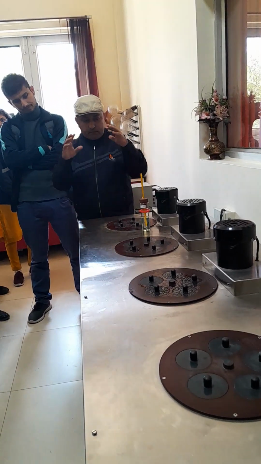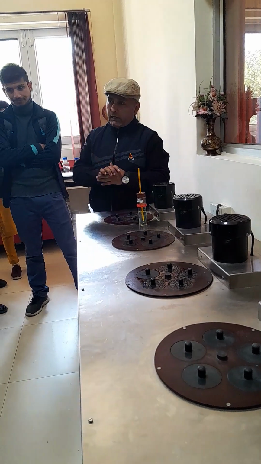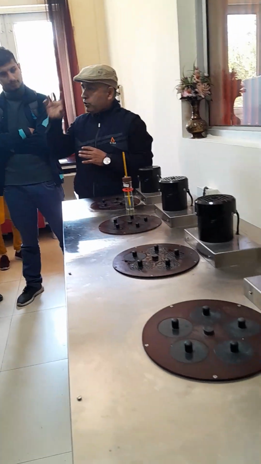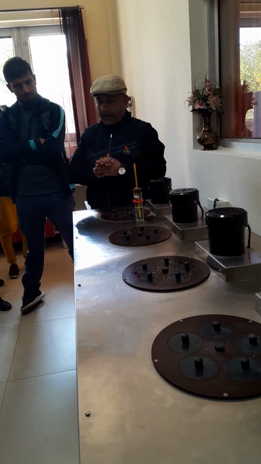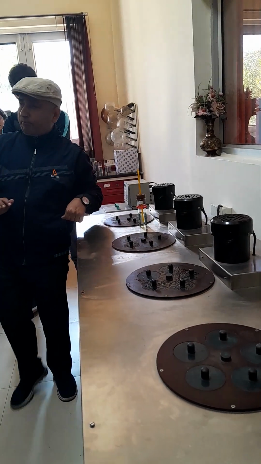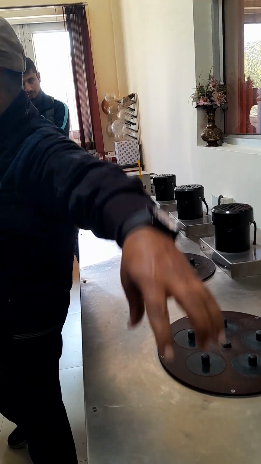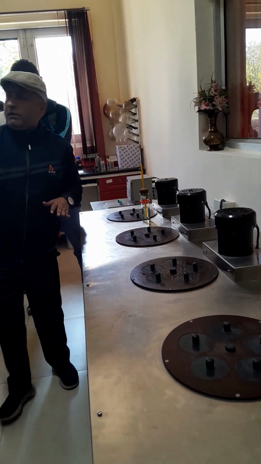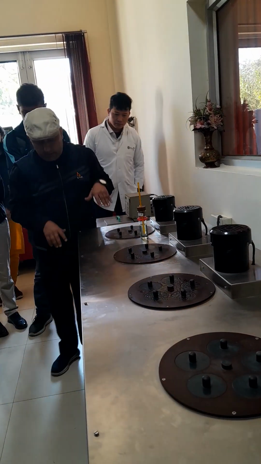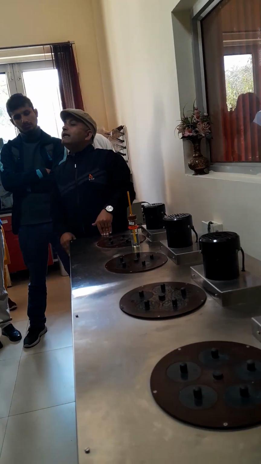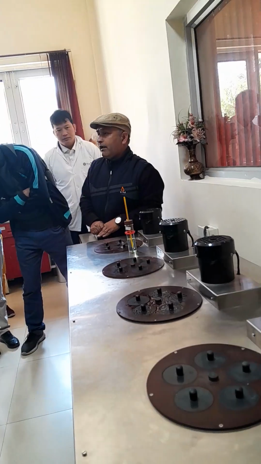Why? Now if I have a crude oil, I want to do the pour point of crude oil and you are putting your crude oil sample directly here. One sample which you have kept there, and the same crude oil sample you are putting here only. Is there any difference in pour point? Definitely.